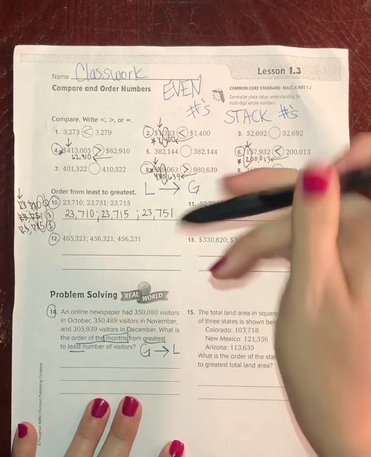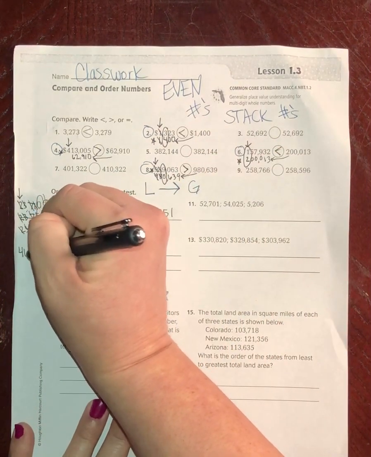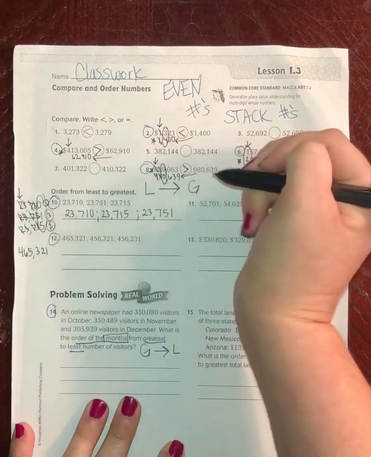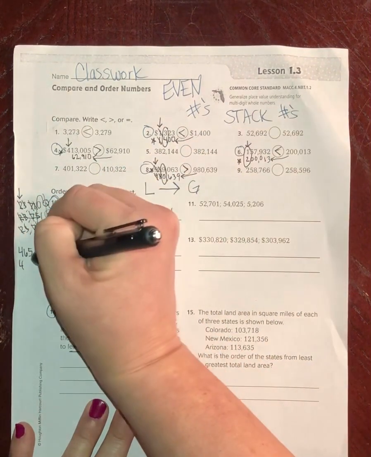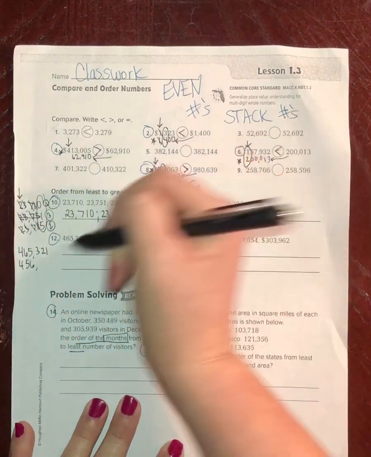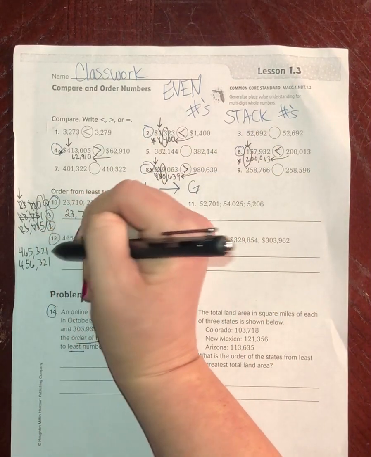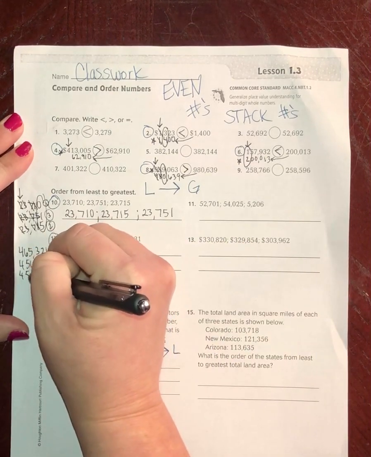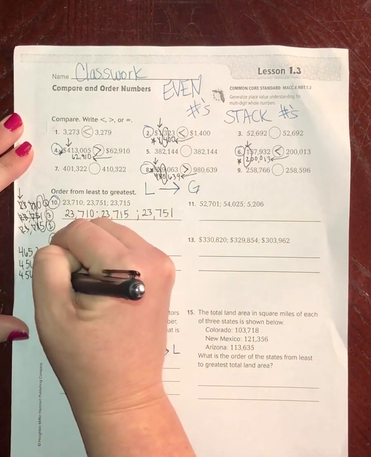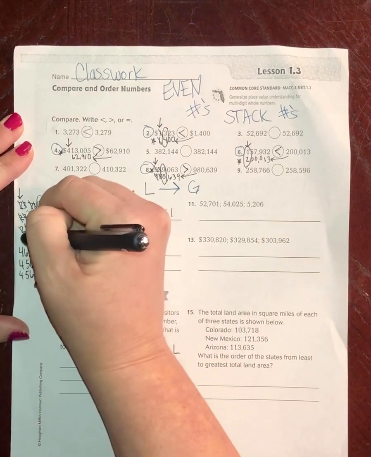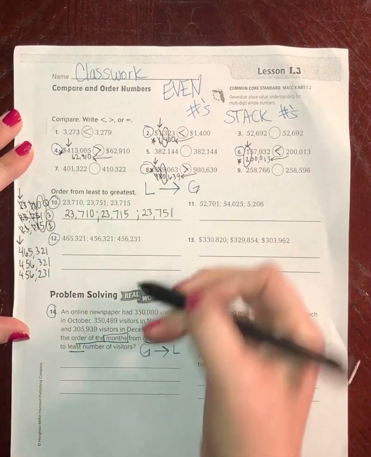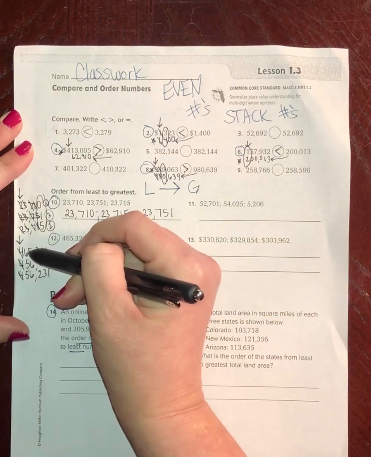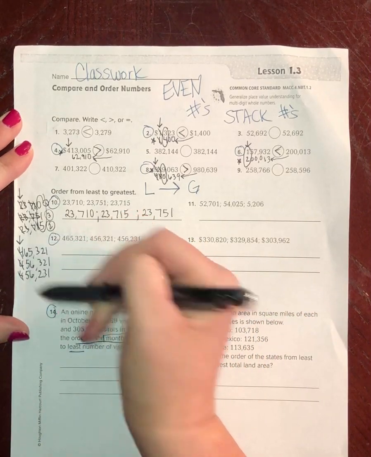Number 12 is the same thing, so we put our numbers stacked, so 465,321, 456,321, and then 456,231. So we start with the greater place value. They're all with the digit 4, so we cross them out. The next place value, we have one that has a 6, the other two have 5s.